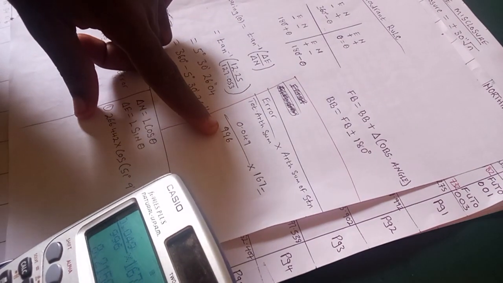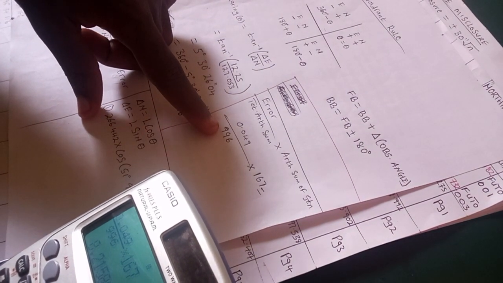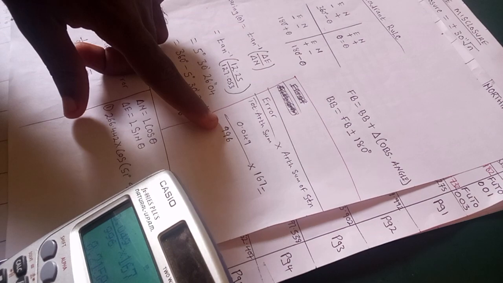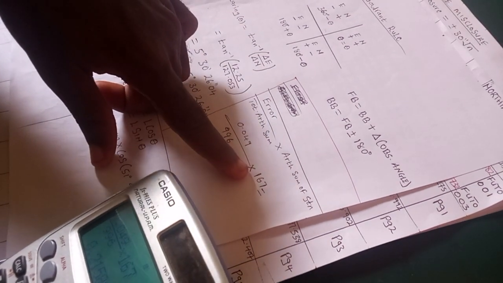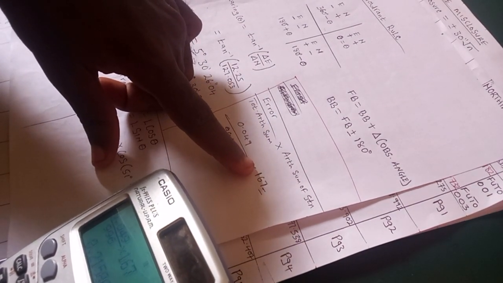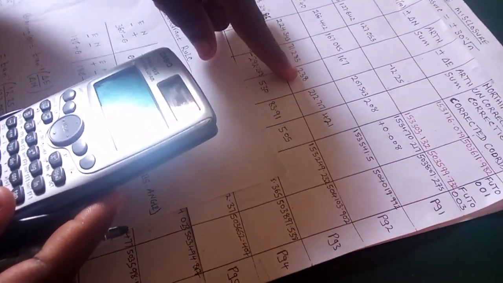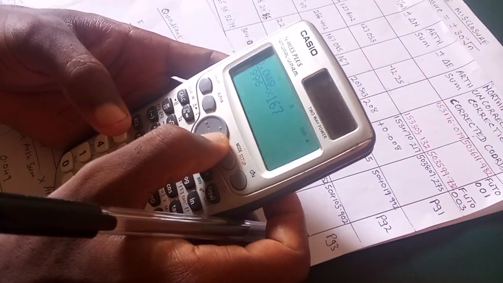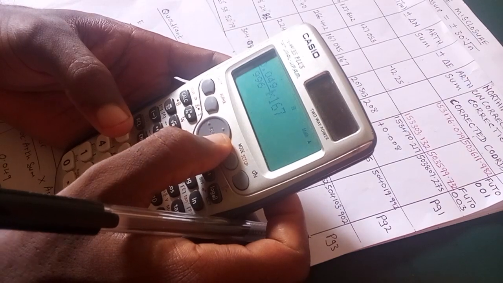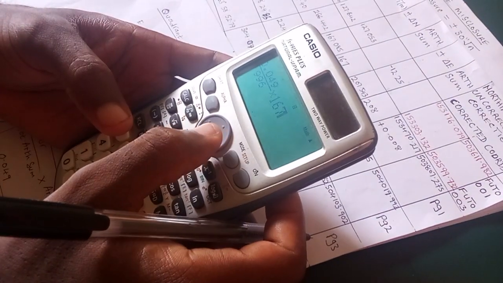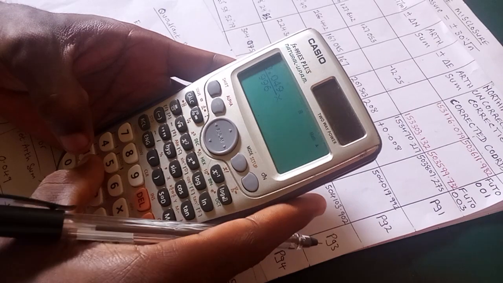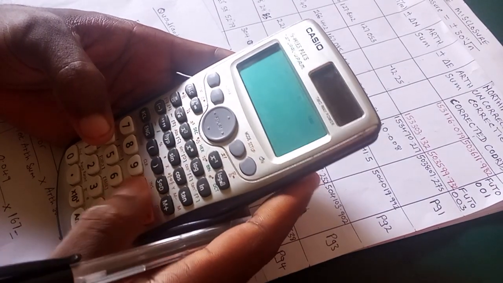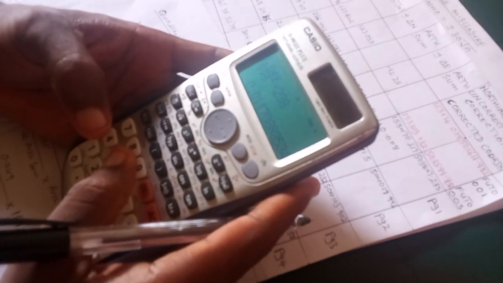Remember, it is the error over the total arithmetic sum of the particular side we are working with. In this case, it is the nothings multiplied by the arithmetic sum of station. So in this case, the arithmetic sum of peg 2 is 238. So we'll just come here to edit. Instead of having 167, we are going to be having 238.